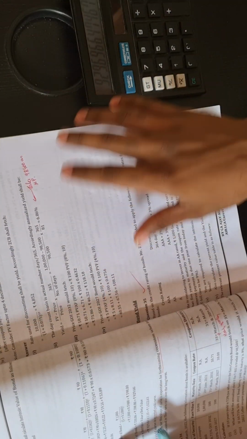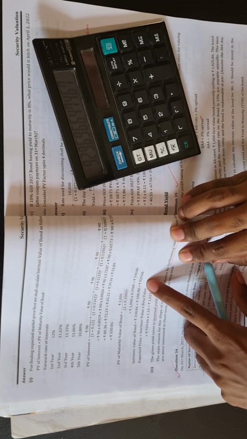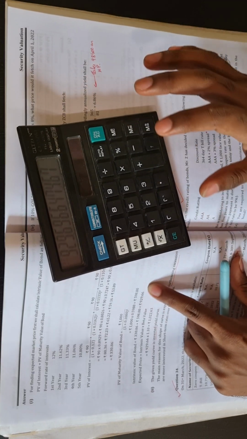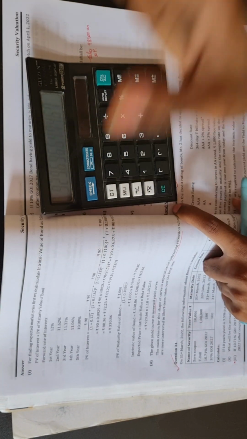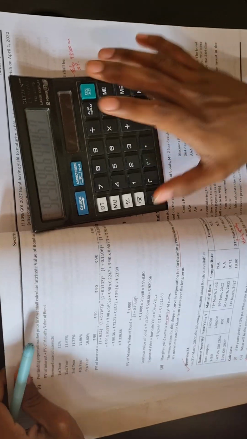So is it right? Yes, 330 we got. Okay, and the next we got 598, and the total we got 929.69. Here it is 66. Okay, some rounding error is okay. Okay, 929 we got.